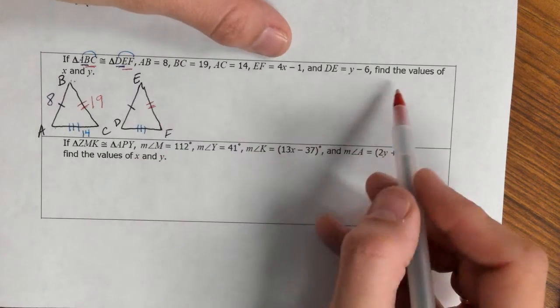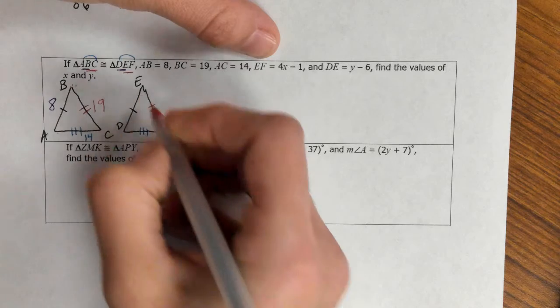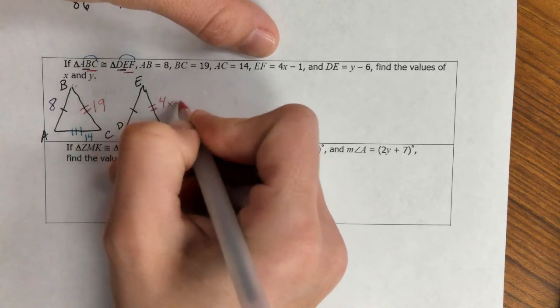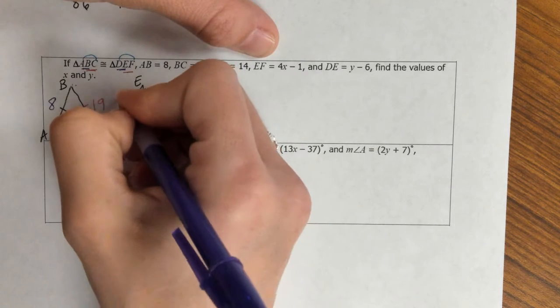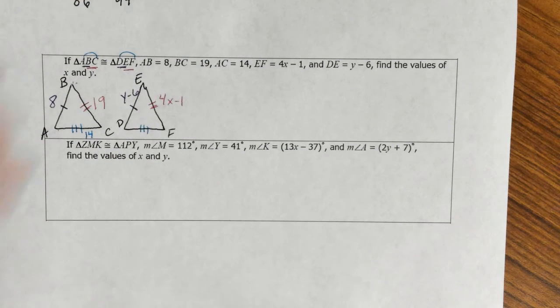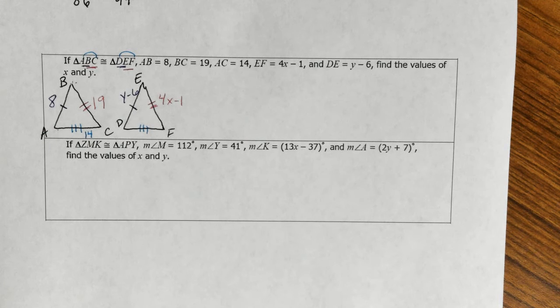The next bit, they start giving us some algebra. EF over here is going to be 4x minus 1, and DE is going to be y minus 6. They want us to find the values of x and y. Well, we should have noticed right here that this 14 for AC was extra information. We are actually not going to use that.